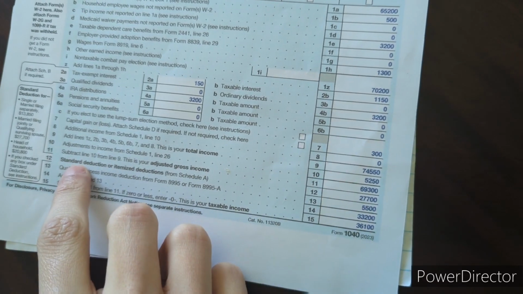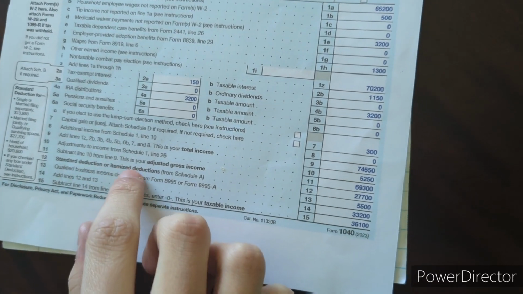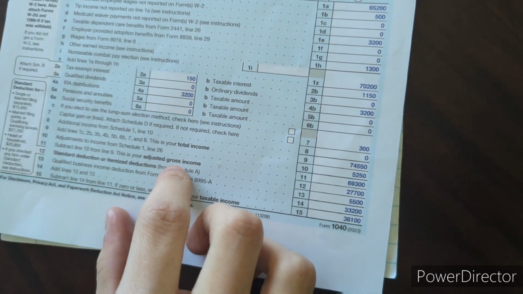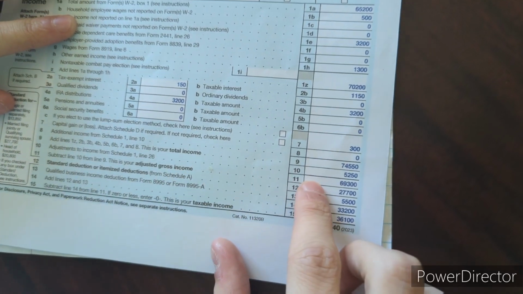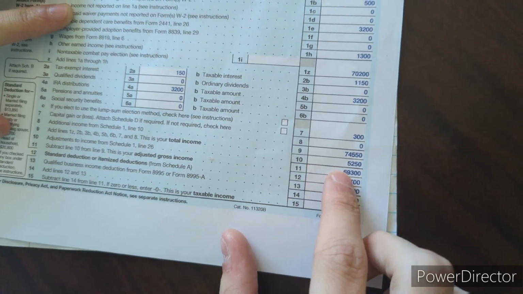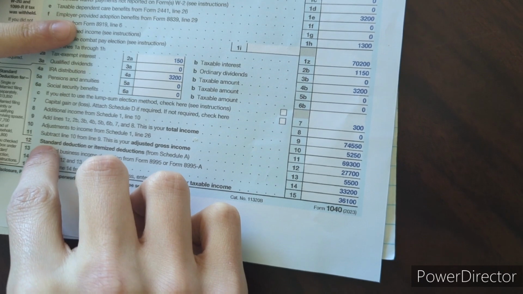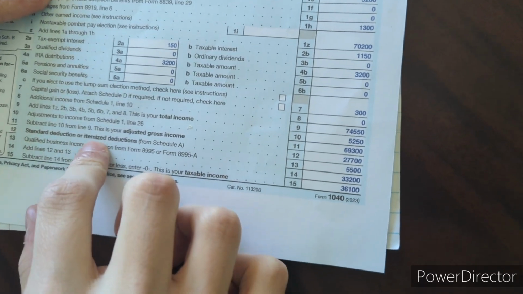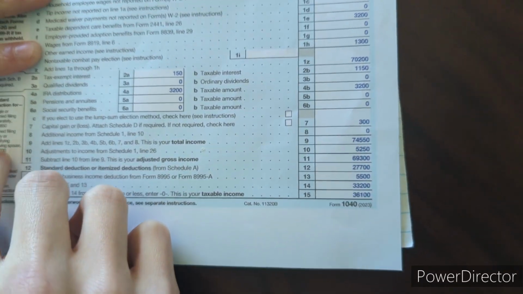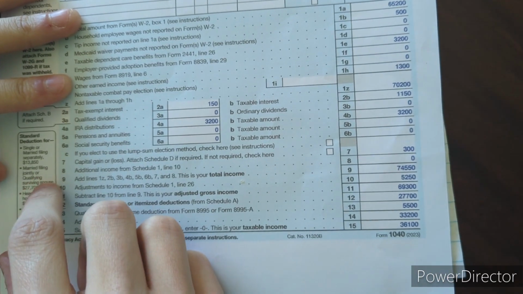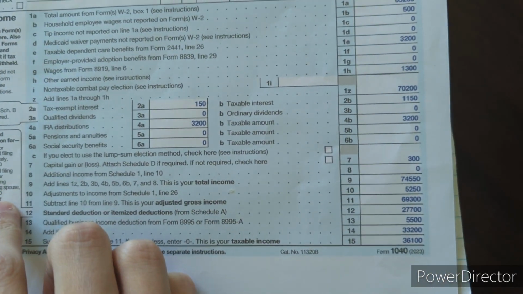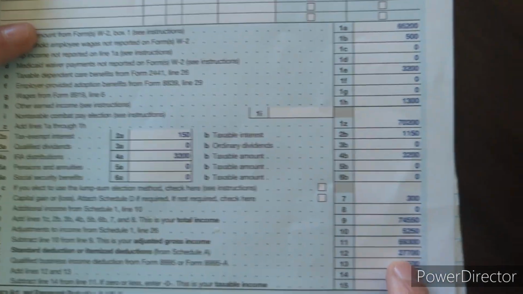Go down to 10, you got your adjustments to income from Schedule 1, line 26, which is $5,250. Going down to 11, you subtract line 10 from 9. This is your adjusted gross income, which is $69,300. Go down to 12, you got your standard deductions or itemized deductions, which over here, if you're married filing jointly, which we are, is $27,700, which is what we got over here on 12.